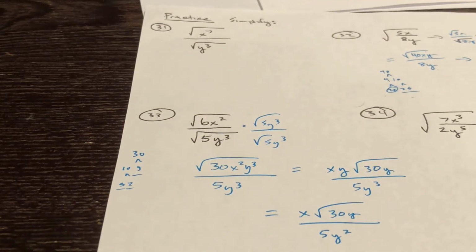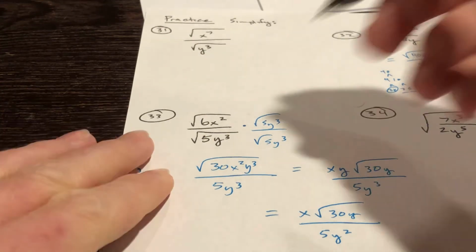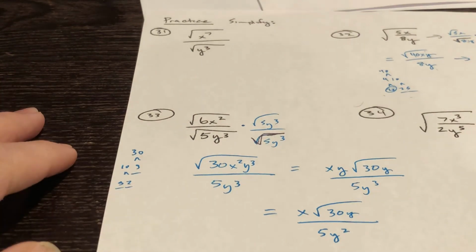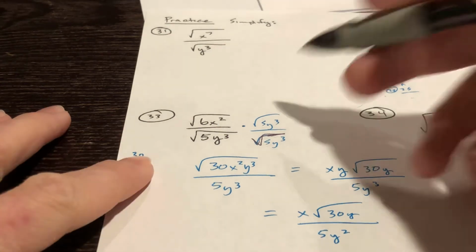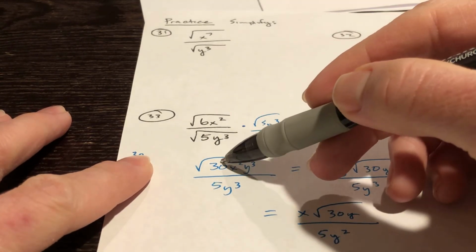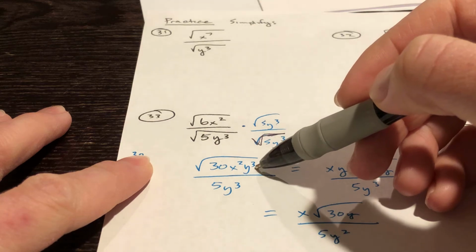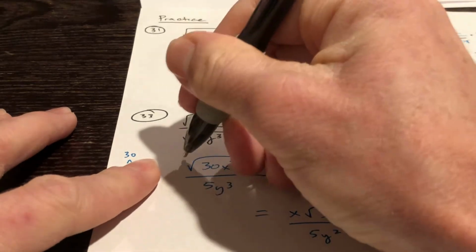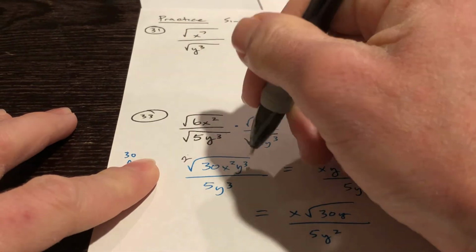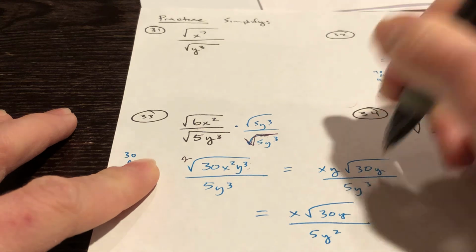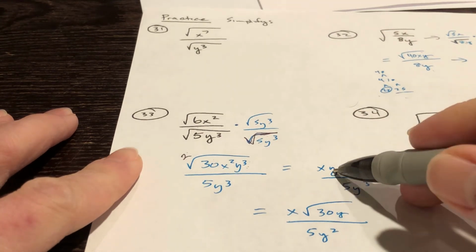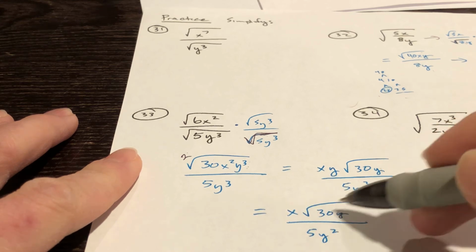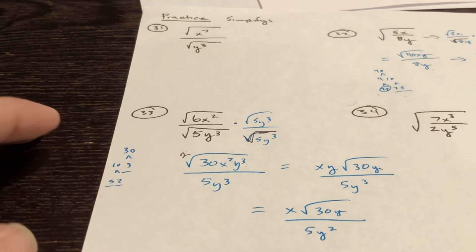We see that more plainly here. So multiply top and bottom by the square root of 5y to the third. Multiply top and bottom by that denominator. I have 6 times 5, which is 30. X squared, y to the third up top. Square root of 30 is just the square root of 30. It's got no pairs. 2 goes into 2 one time. 2 goes into 3 one time with 1 left over. Y's cancel. So you'd have a y squared down below. You'd have x times the square root of 30y up top.